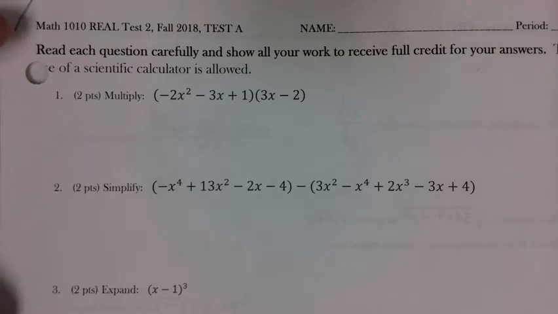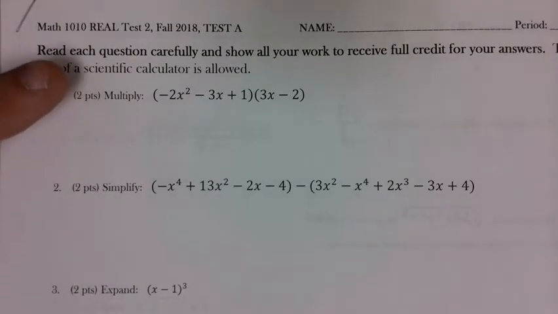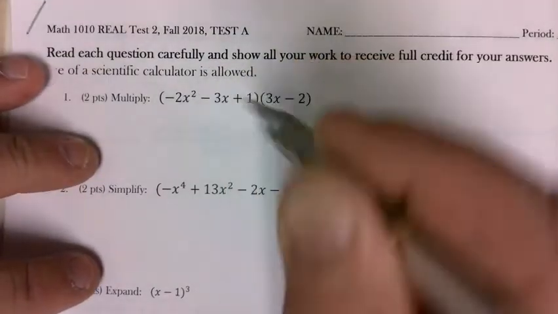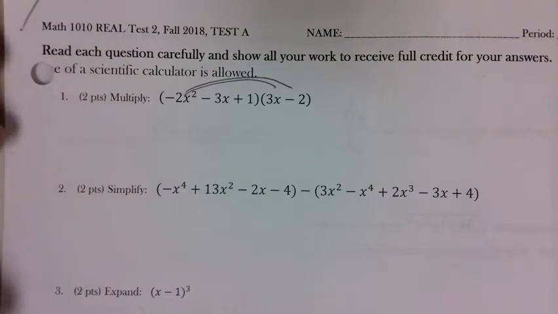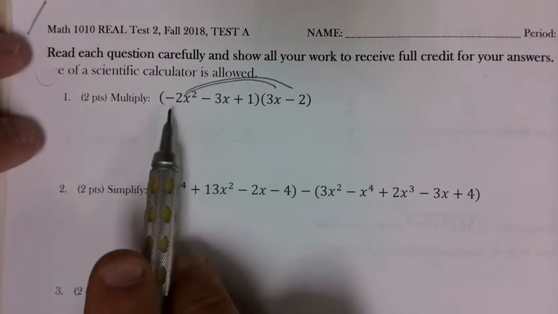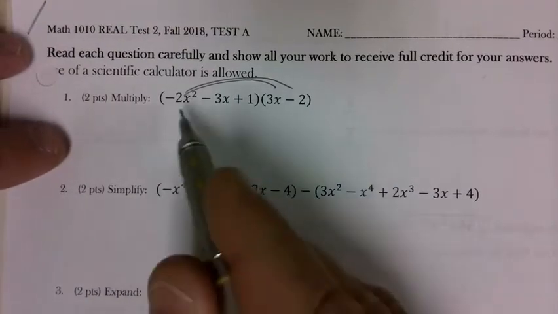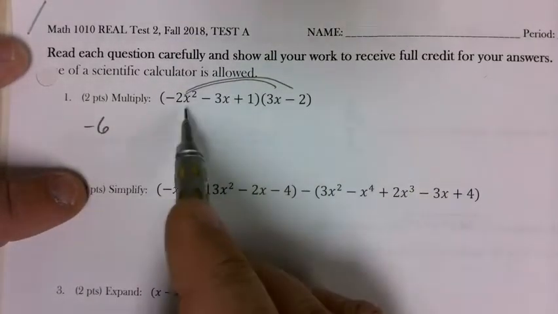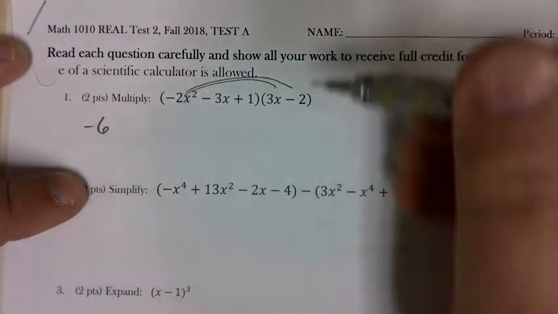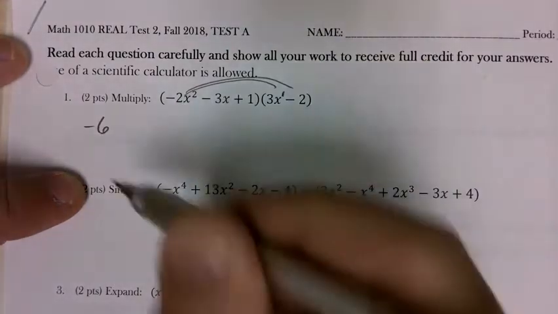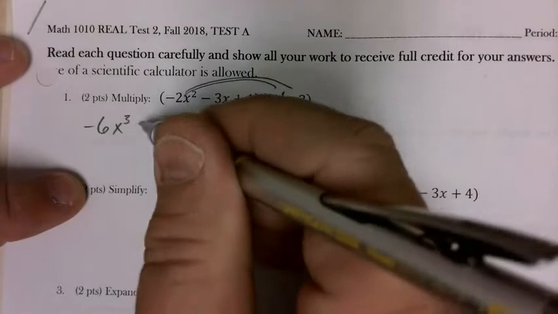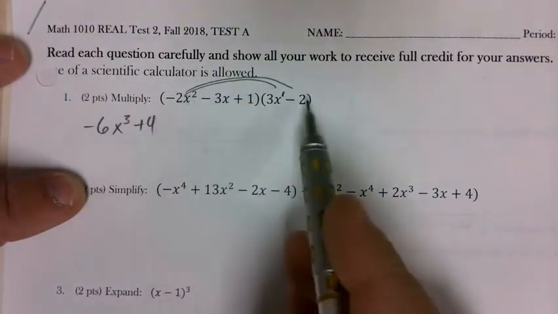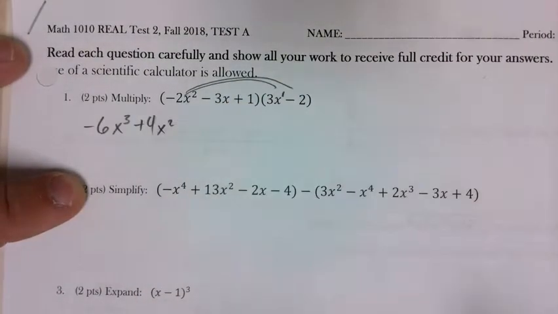tests online. Number 1, multiply these polynomials. So this I've got to do the distributive property. So I'm going to multiply negative 2x squared times both of these. Remember, when I multiply these, I multiply the coefficient times coefficient, so negative 2 times 3 is negative 6. And then x squared times x, I add the exponents, and there's a 1 there. 2 plus 1 is 3, because I've got 3 x's. Negative 2 times negative 2 is positive 4. That has an x squared, that has nothing, so it's just an x squared.